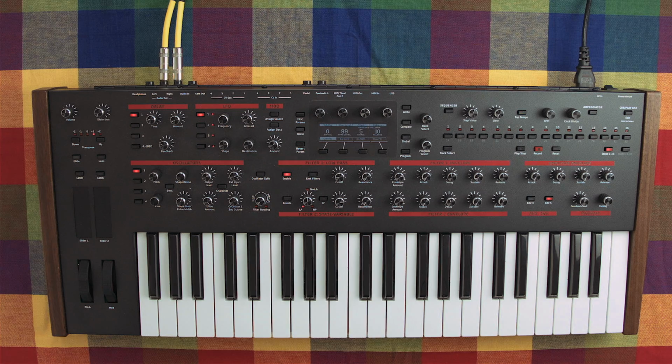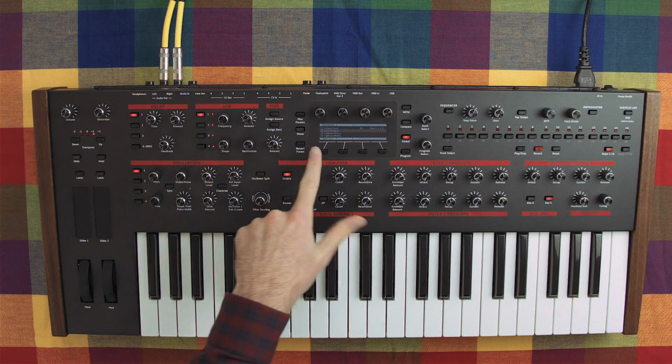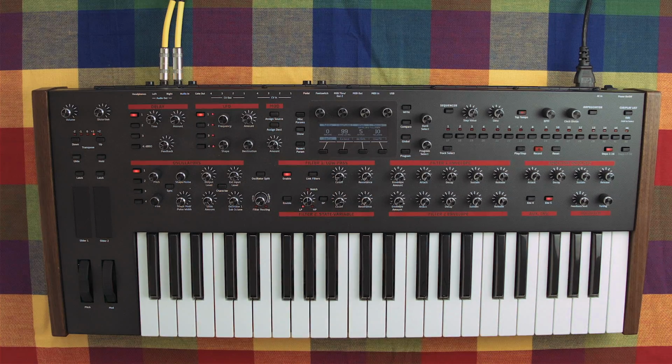So as usual, the first thing we want to do is initialize a basic patch by going to global, scrolling down to 34 and hitting write now. So we're going to be attempting to make two kinds of pluck sounds, the polyphonic one and a monophonic one.